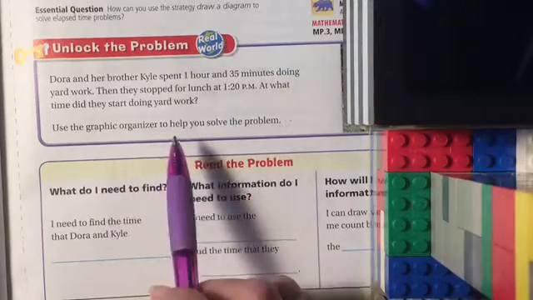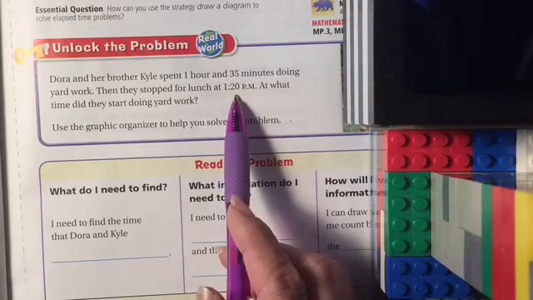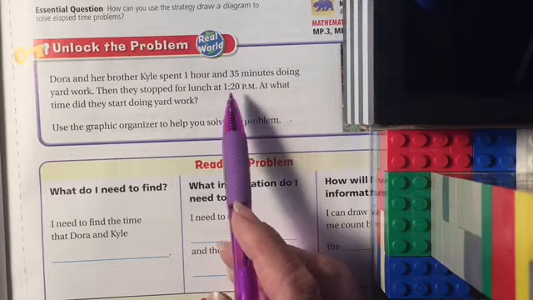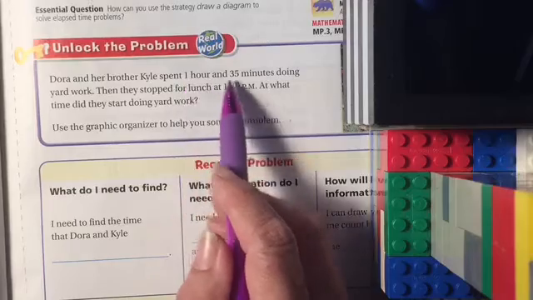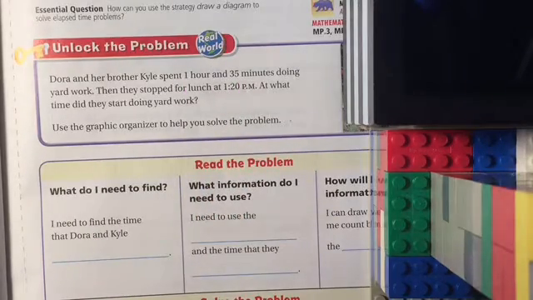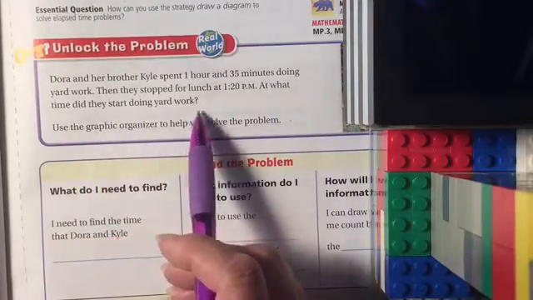When I look at this problem right here, I'm like, okay, what do I know? Well, I know what time they stopped. So they had an end time, which was 1:20. I also know how long they did yard work for. Well, I know they did yard work for 1 hour and 35 minutes. What don't I know? What do I need to solve for? I need to solve for what time did they start doing the yard work.